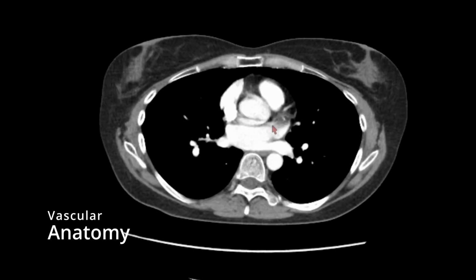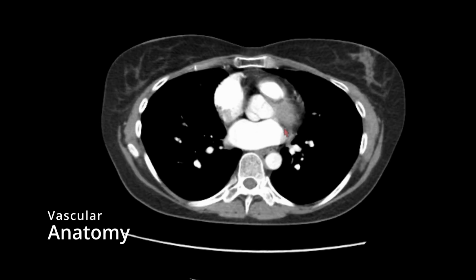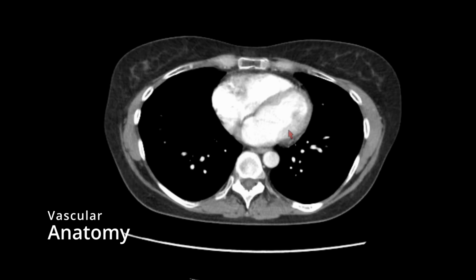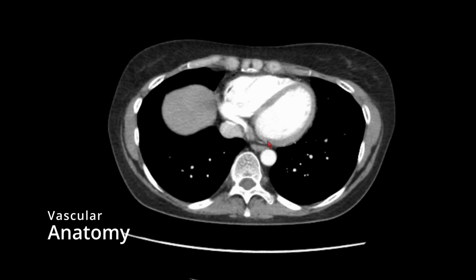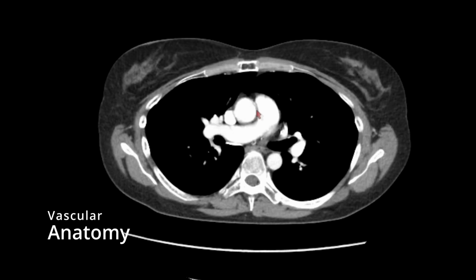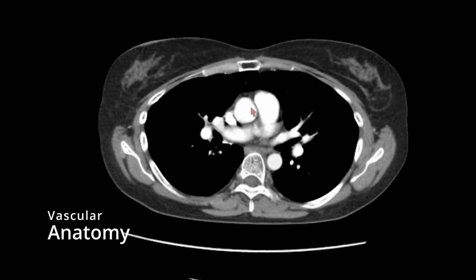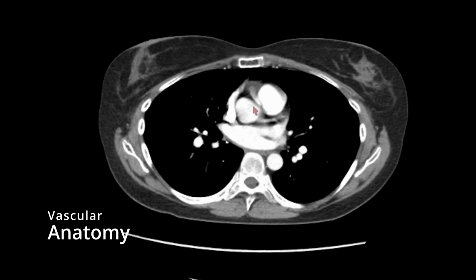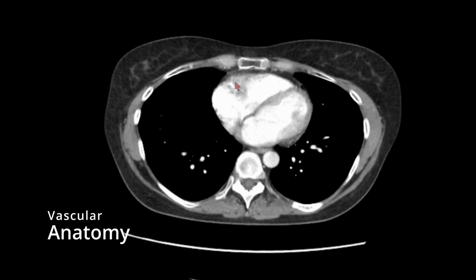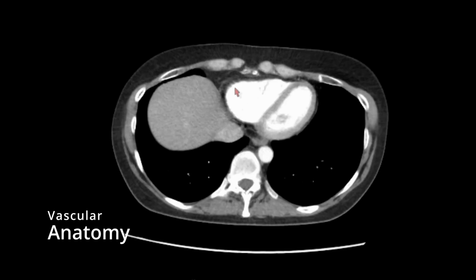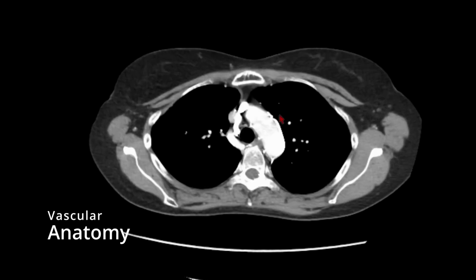The lateral branch of the left main coronary artery, the left circumflex artery, courses in the atrioventricular groove laterally and along the posterior margin. And then the right coronary artery arises conventionally from the right coronary cusp right here, and the right coronary artery courses along the right atrioventricular groove posteriorly.